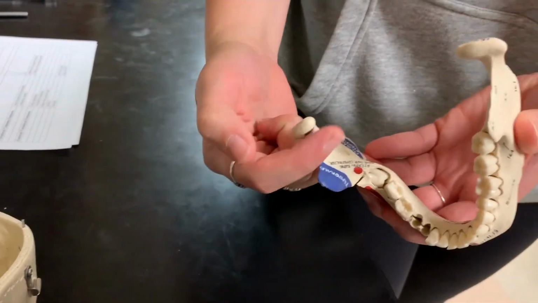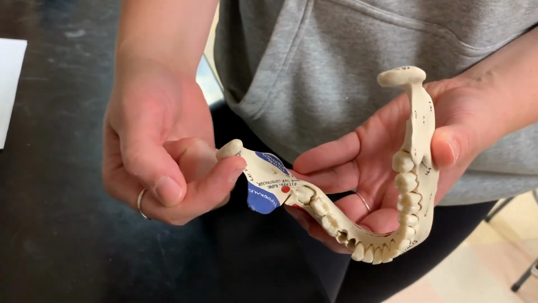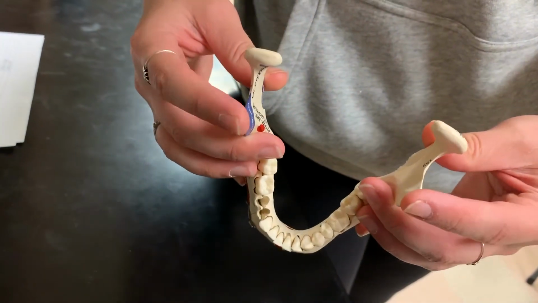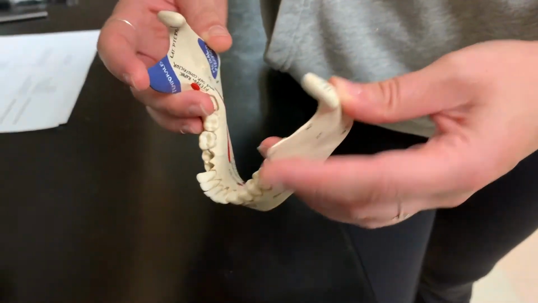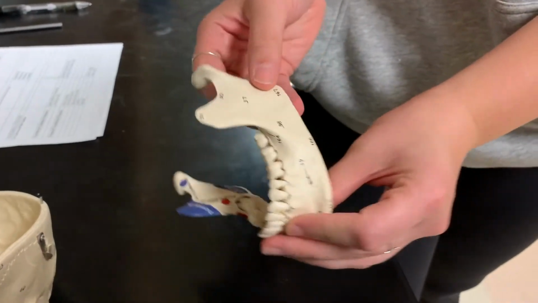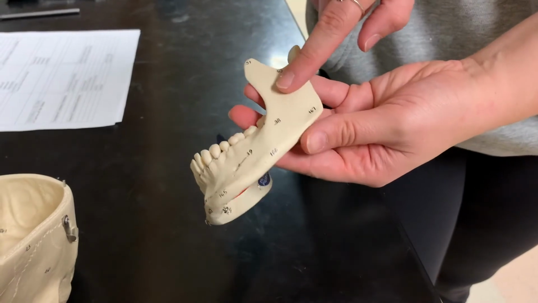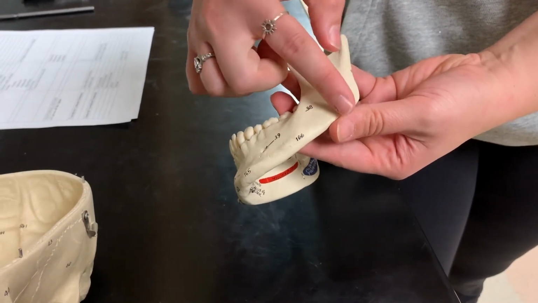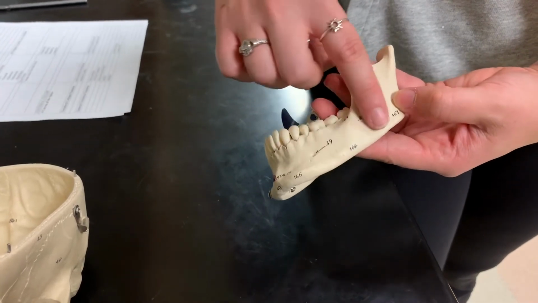Then we have the mandibular notch, the coronoid process on either side, and then we have the ramus, the angle right at the corner, and the body.